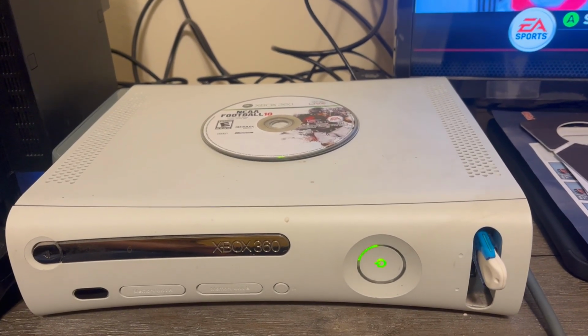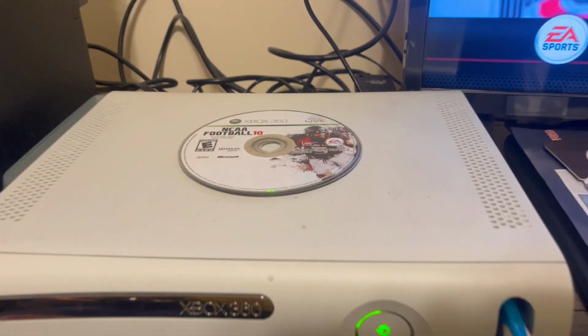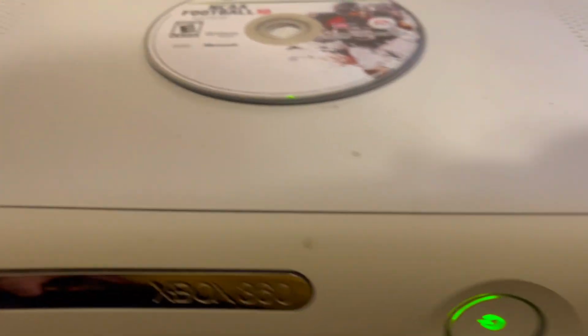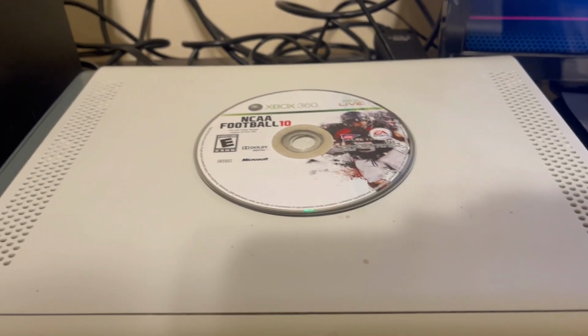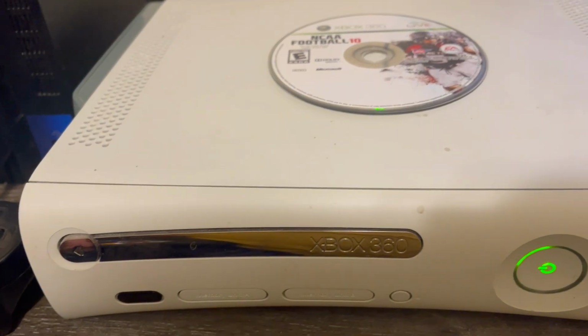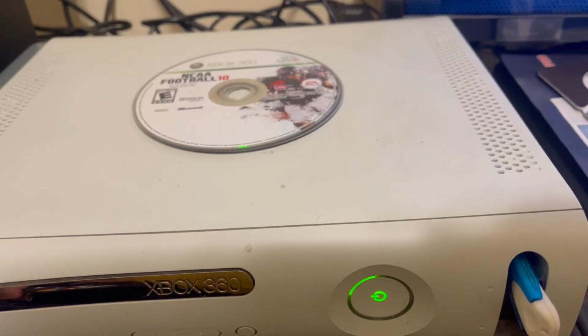I've got some profiles saved on a USB, but still kicking, still in good shape. Obviously there's some stuff here from when I was younger. I didn't value the thing as much, but nothing's changed. It's all original. Everything super duper cool there.